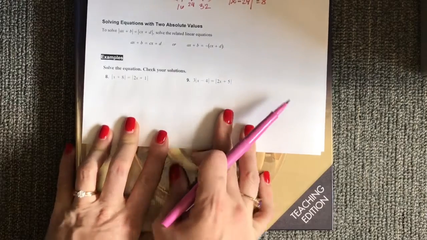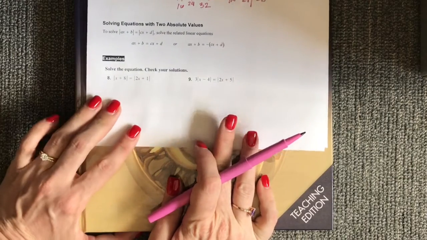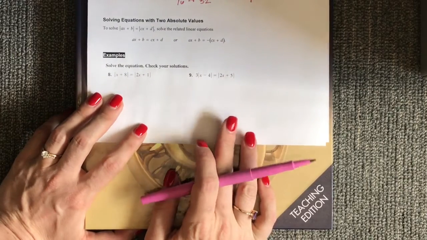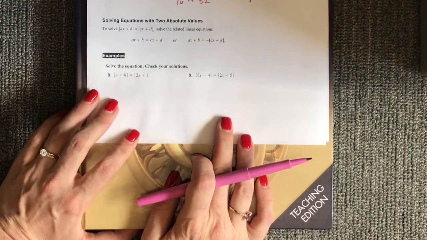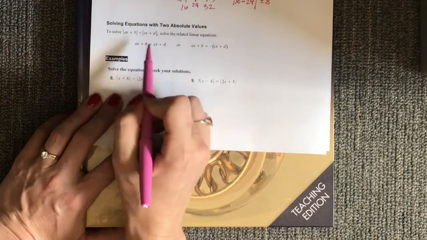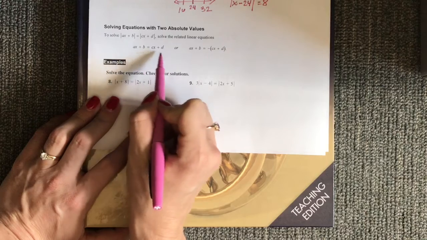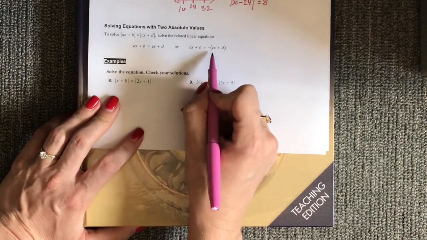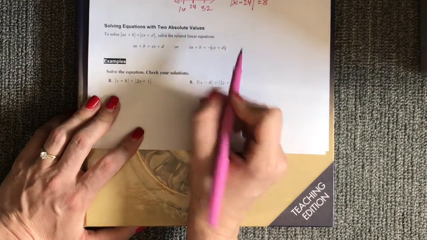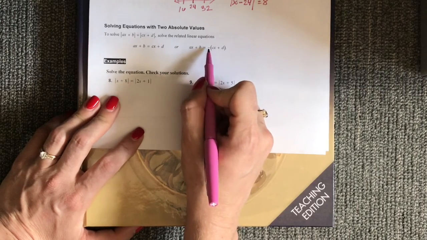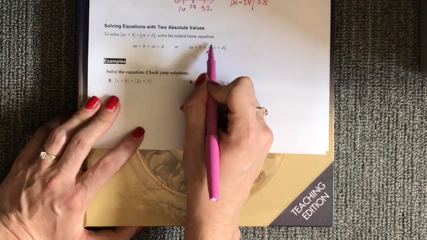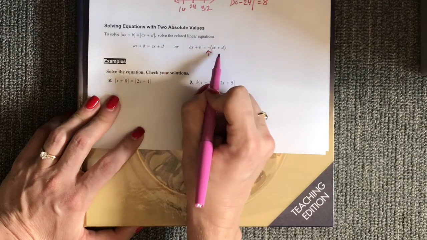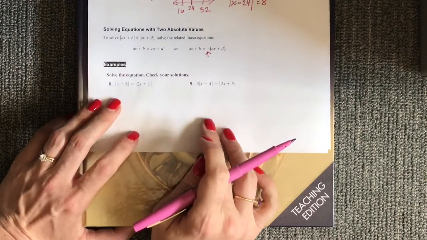So looking at the next examples, if we have absolute value bars on both sides, it really doesn't change anything. You're still going to take the bars off and write the equation as it is. And then your second equation, you're going to take the bars off and make one side of the equation negative. It doesn't matter which side, but I always do the right side. See how they've put negative in front of this whole cx plus d? That's what you want to do there.